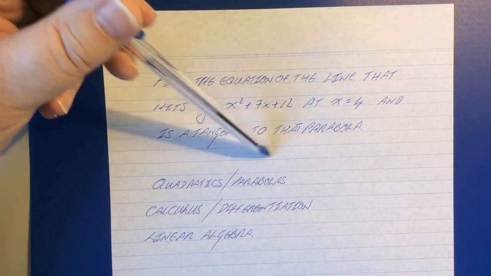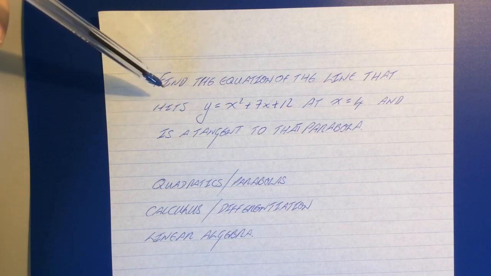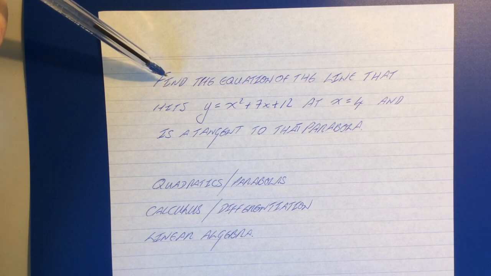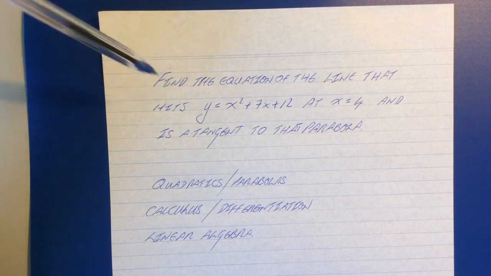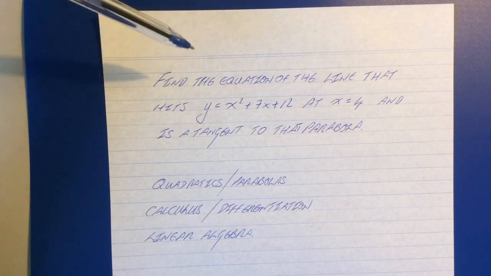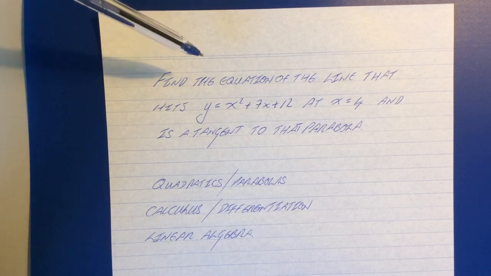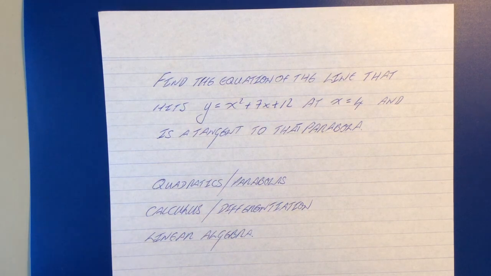Now, this is not written in strict mathematical language. The idea here is to get the meaning across so that we can undertake an inquiry into this question. So what we're being asked to do is find the equation of a line that hits a parabola at a certain point and is a tangent to that parabola. What that means is that the line has the same gradient as the point on the parabola where it hits.